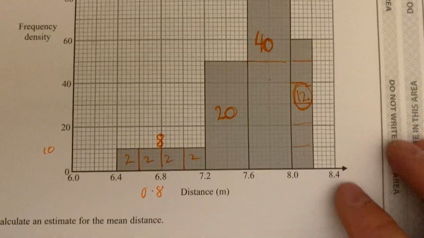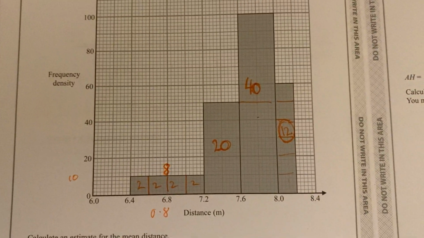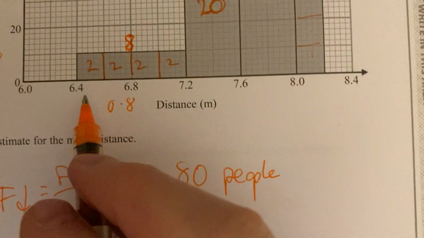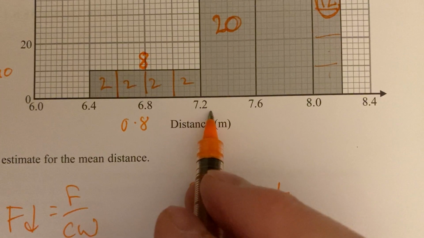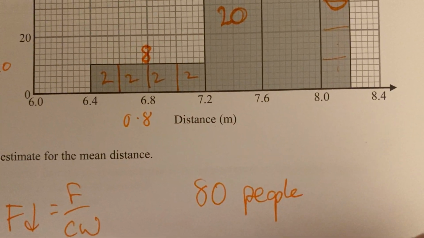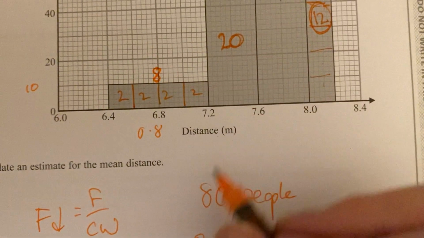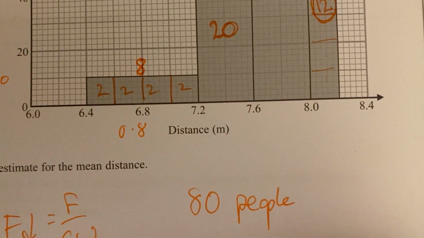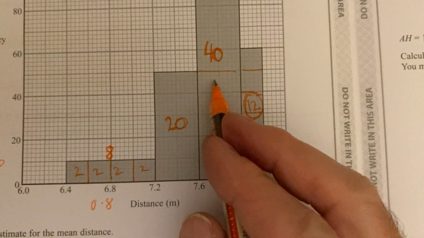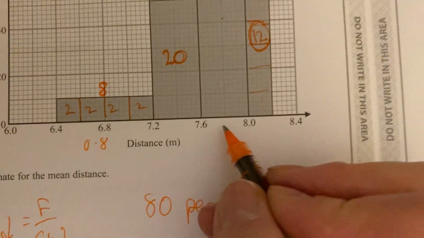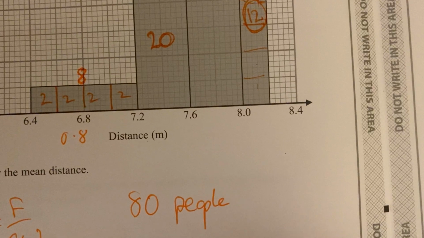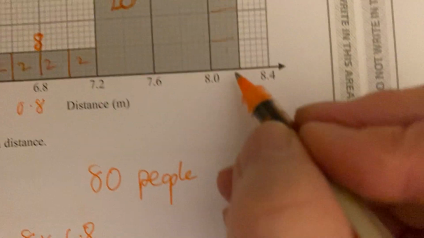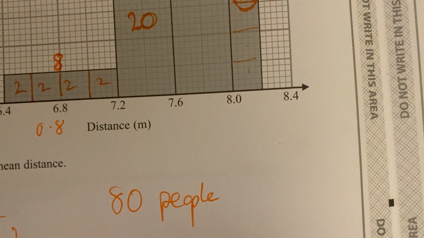Now I need an estimate of the mean. I know that 8 people were roughly somewhere between 6.4 and 7.2, so I'm going to guess 6.8. Added to that are my 20 people that I'm going to say roughly 7.4. Added to that are my 40 people that roughly gave 7.8. And then I've got 12 people, roughly 8.1.